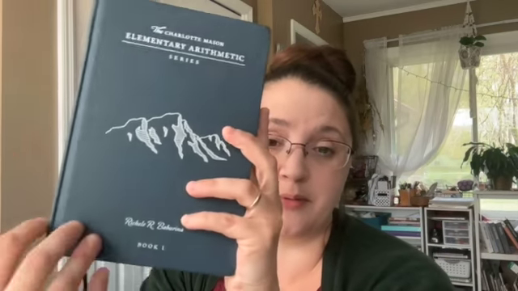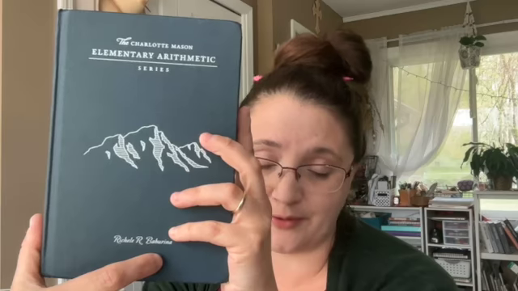Next up is math, and this is the Charlotte Mason Elementary Arithmetic Series. I have used this particular book with 4 of my children now, and it just is a wonderful way. Rochelle, I don't remember how to say her name. I'm sorry, Rochelle. But this is such a wonderful book. It's a great way to get started, in a gentle way, in math.